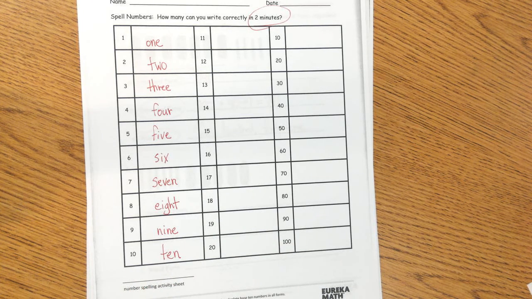This is worthwhile spending a couple minutes with it and then reviewing and saying, which ones do I really need to learn how to spell, right?